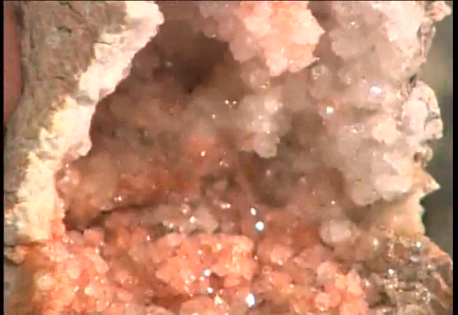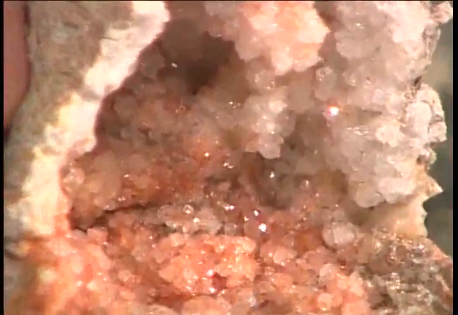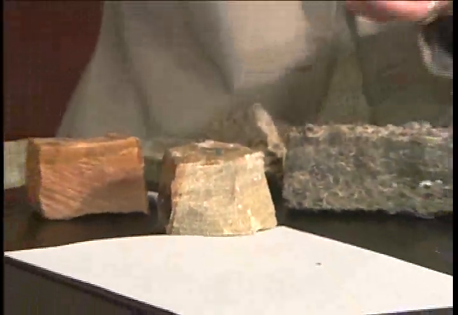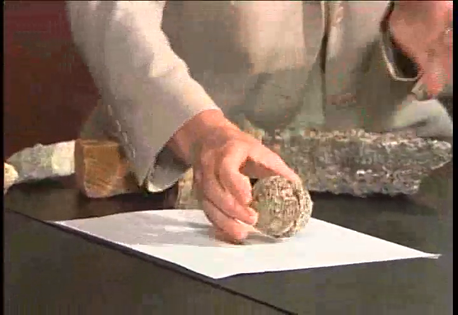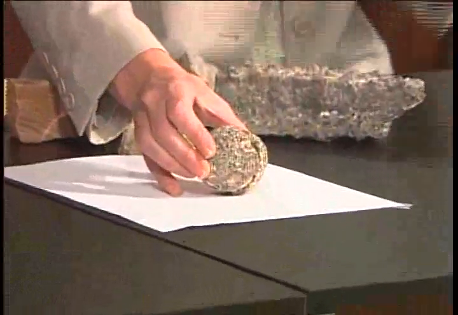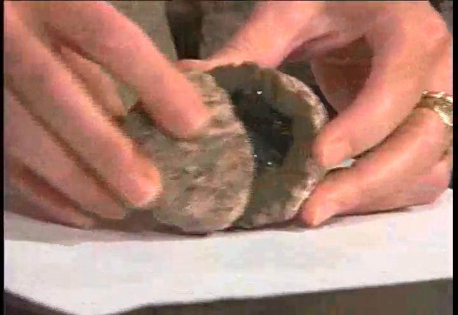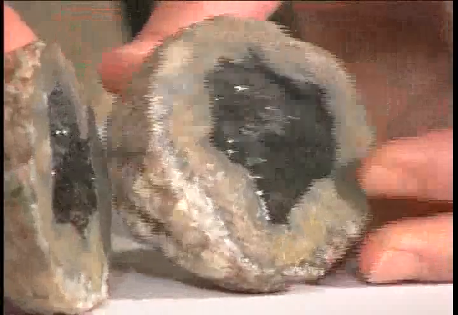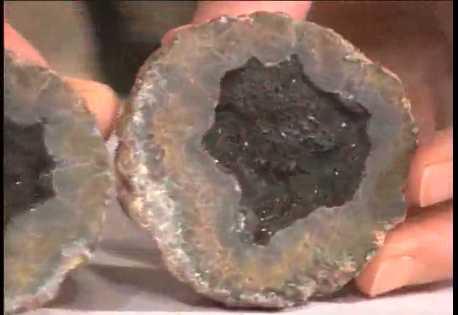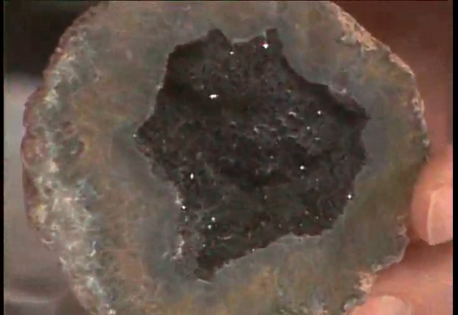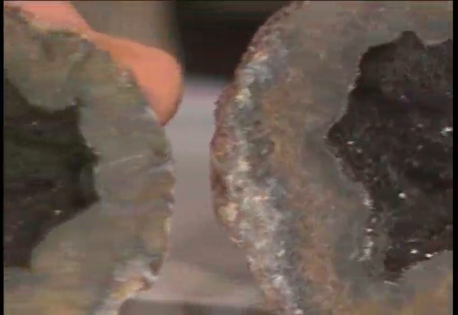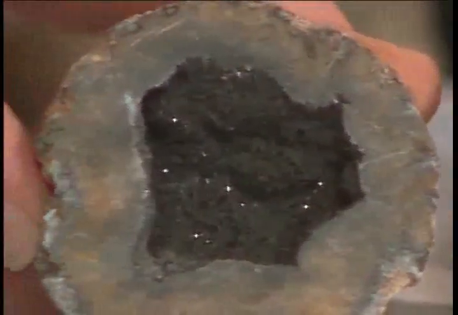Now what does a geode look like before you cut it open? Well, I have another example to show you. And this looks like a regular old pebble until you cut it open with a rock saw, and inside you can see nice little crystals that have grown into that void space. These are geodes.